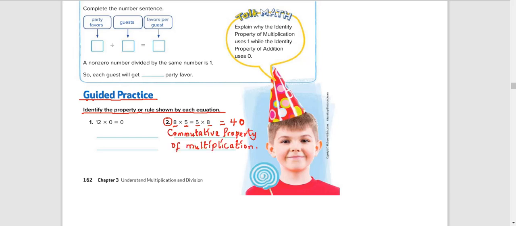Okay, so the next property I'm going to show you now is what we call the zero property of multiplication. And how is that? Any number multiplies 0 will give you 0. For example, 1000 multiplied by 0 is going to give me 0. This is zero property of multiplication. So if you look at guided practice 1, 12 multiplies 0 is going to give you 0. So anytime you see this, it is zero property of multiplication.